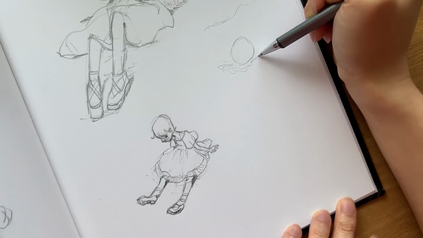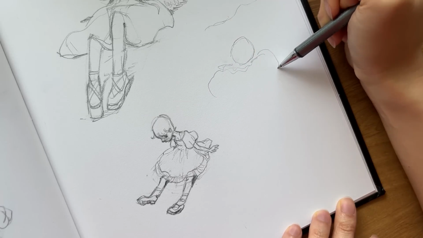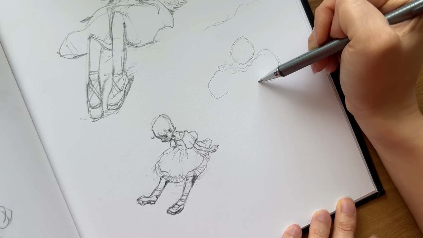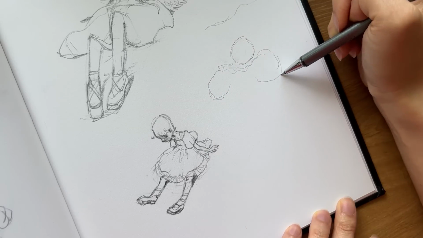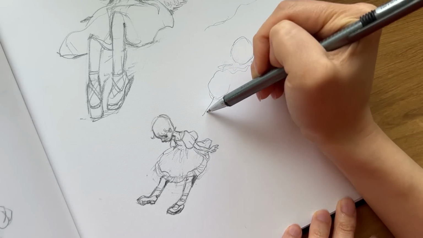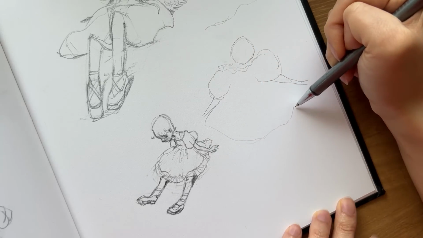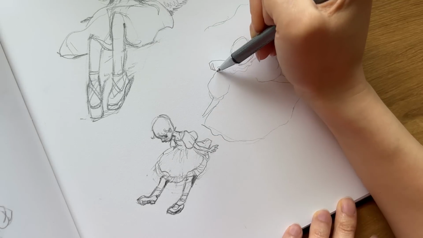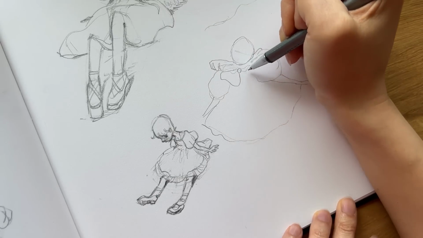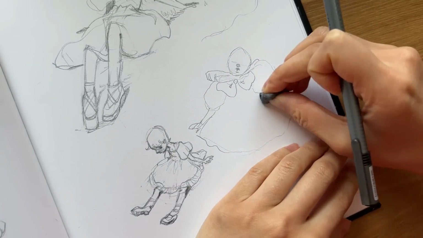So I spend a lot of time in this stage trying to nail that pose, trying to find a pose that really conveys the feeling that I described earlier in a way that appeals to me as an artist, visually speaking as well, obviously.